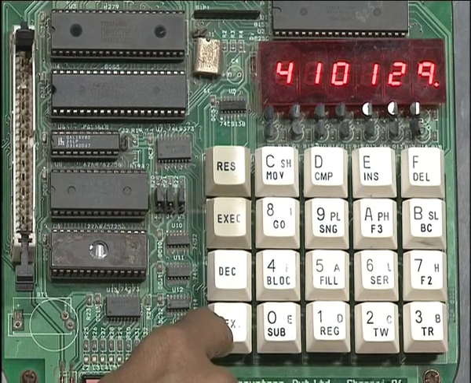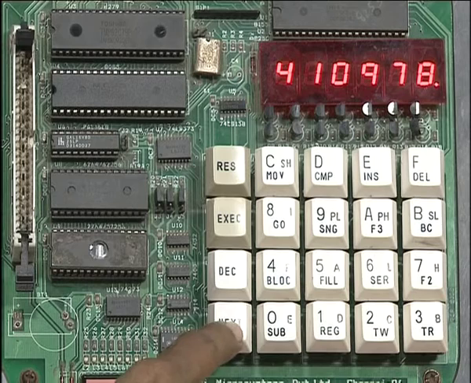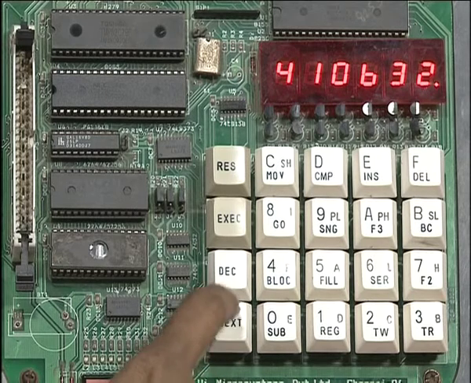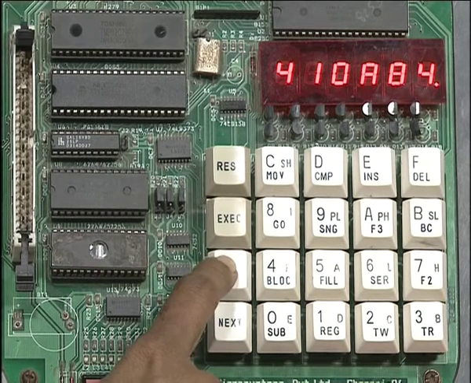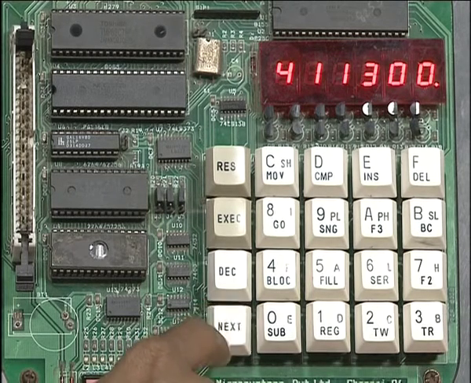This is LXI with the first data, LXI H with the second data, then 79, 85, 57, 78, 84, 32, 01, 45, 7A, 32, 00, 45, 76.